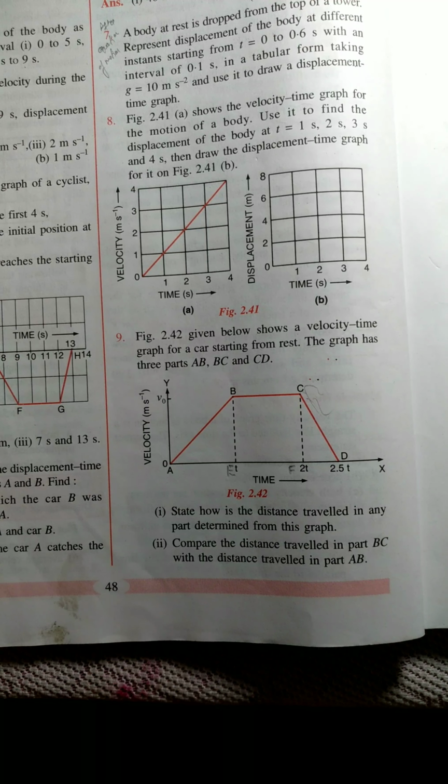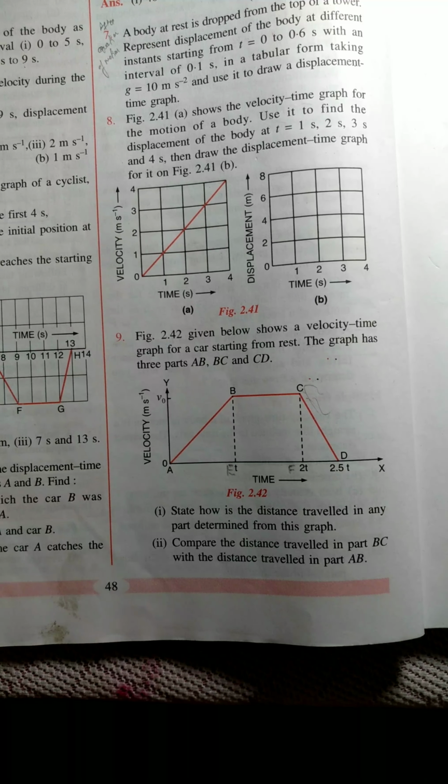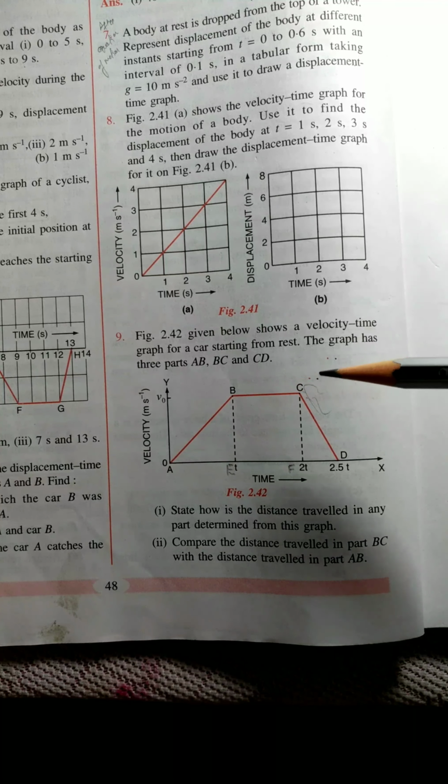The next question is question number 9, which reads: Figure 2.42 given below shows a velocity time graph for a car starting from rest. So the initial velocity is 0. The graph has three parts: AB, BC and CD.